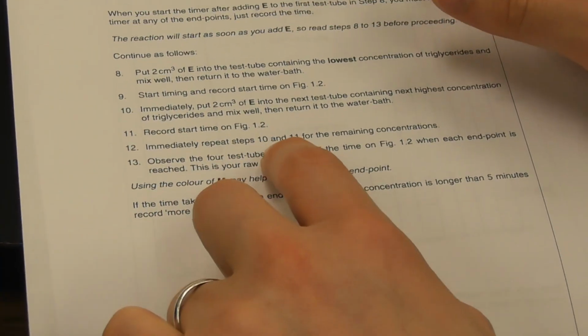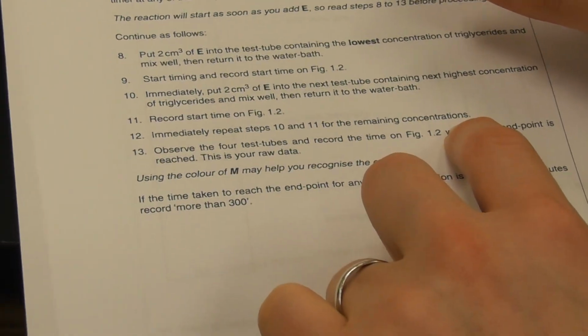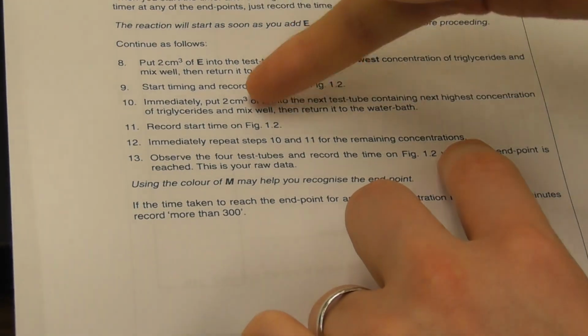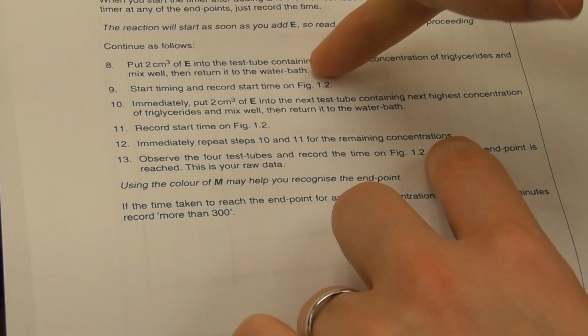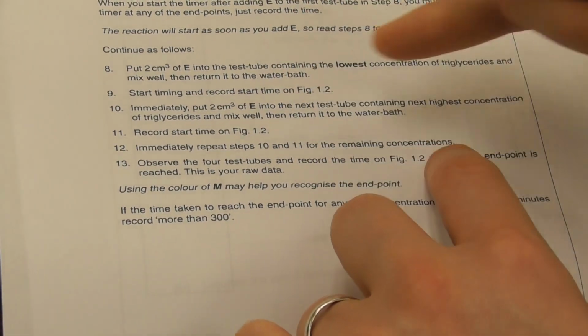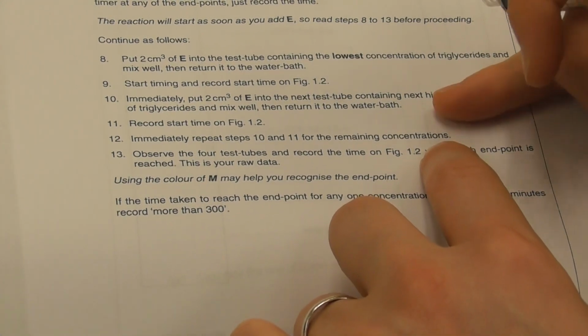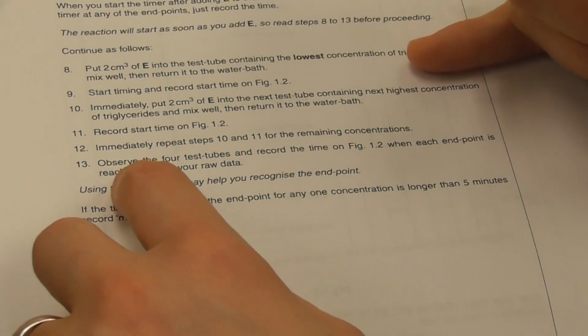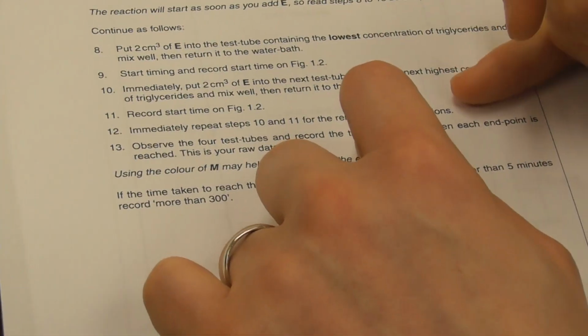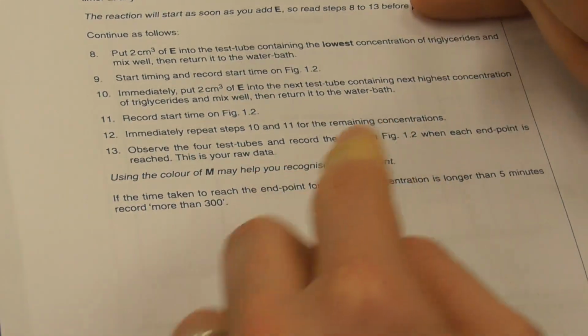Immediately repeat steps 10 and 11 for the remaining concentrations. So remember, steps 10 and 11 was putting 2 in the next highest concentration, 4, and then record the start time in figure 1.2. Then observe the tests, and then for the remaining concentrations was 4 and 5. So we're going to do that 2 more times.